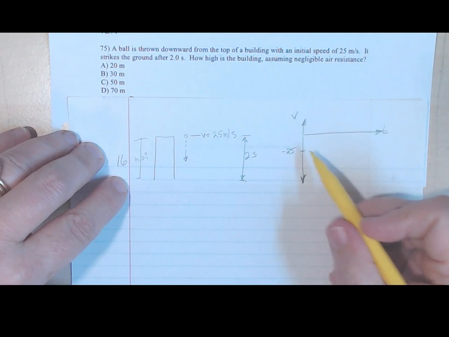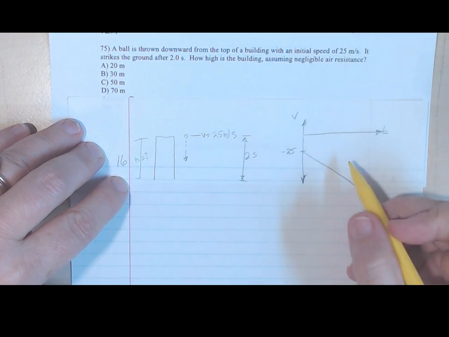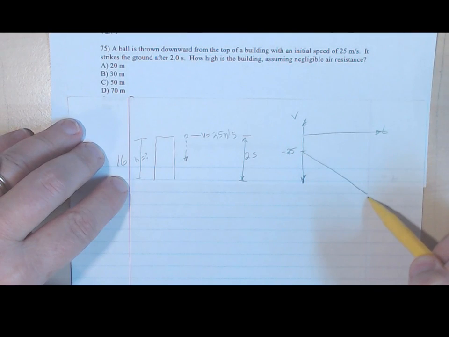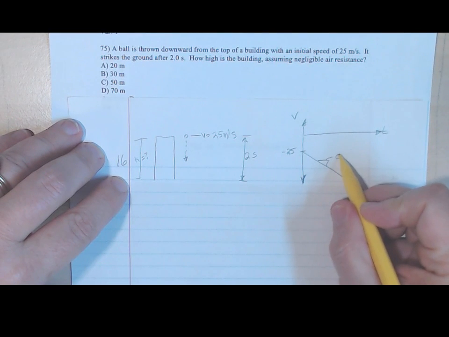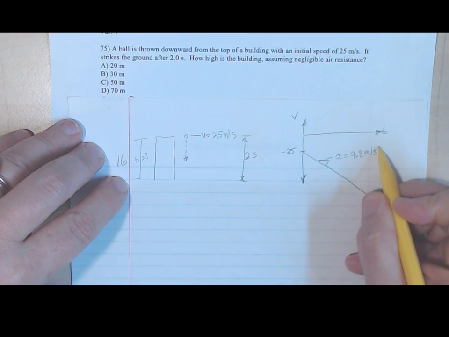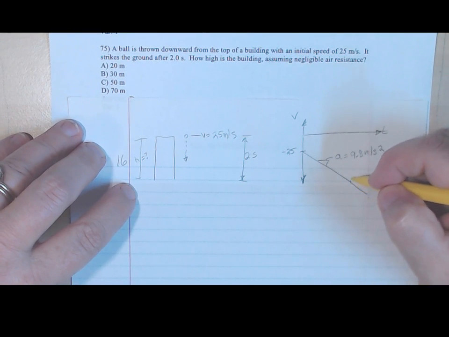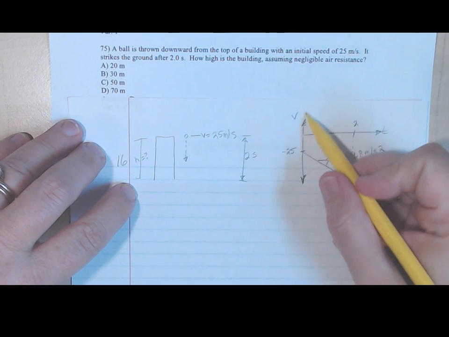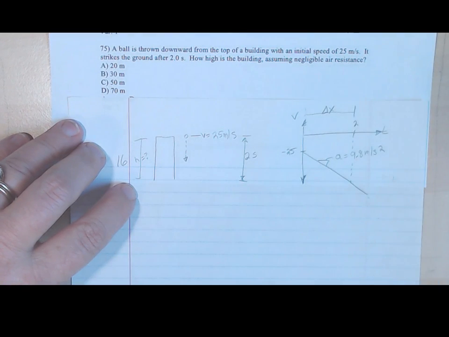But it's a free fall, so it's accelerating down. So it's going to be like this. The magnitude is increasing, but it's still pointing downward, therefore it's still negative. The slope, of course, as always, is the acceleration, which we know because it's free fall, 9.8 meters per second squared. And after some point in time it hits the ground, and that's 2 seconds. So what do we want to know? We want to know what is the distance that it travels in this 2 seconds time frame.